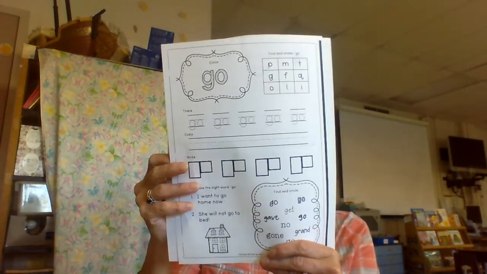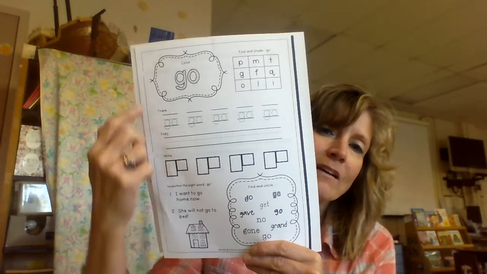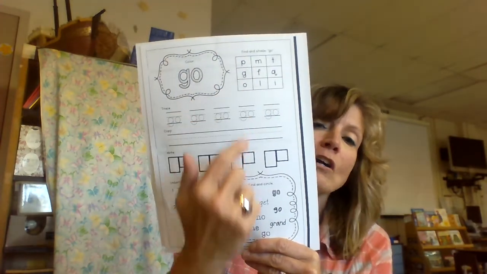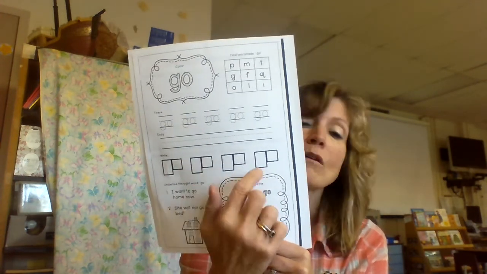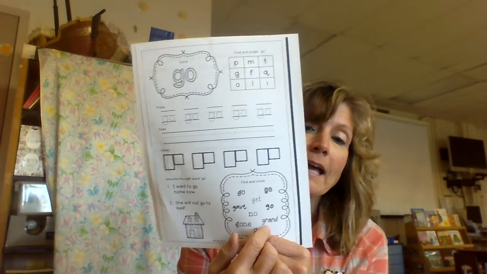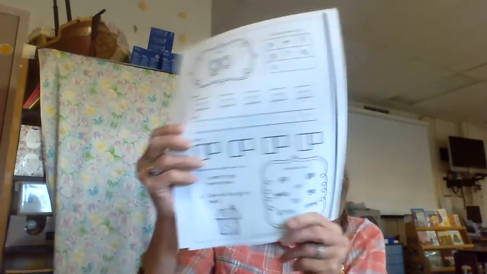And then we have some interesting sight words just for you to do. This is go. Trace it. Find it up here. Go. Where is it? There's two letters. Here you're writing it. Go, go, go, go, go, go. And down here you're circling go. Everything is self-explanatory. Circle the word go.